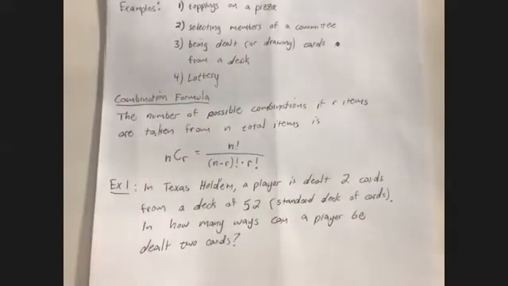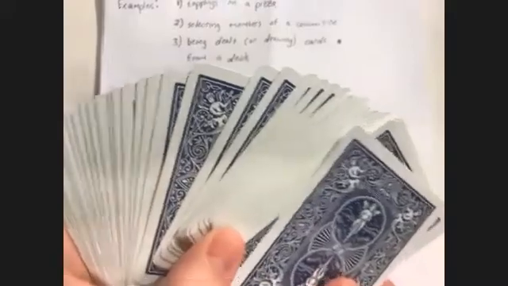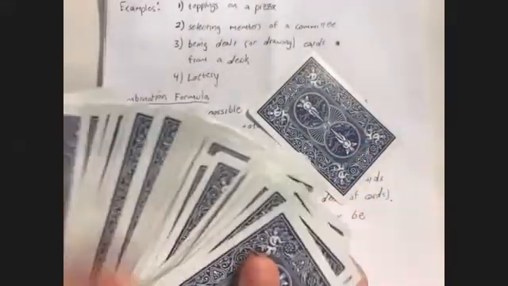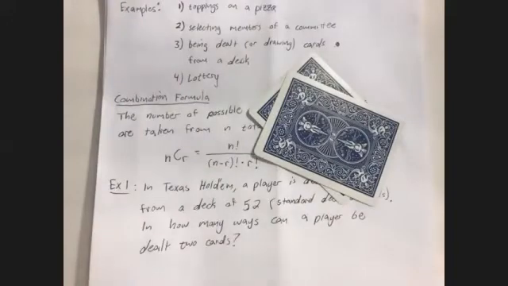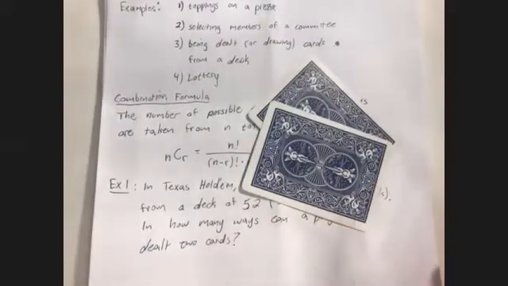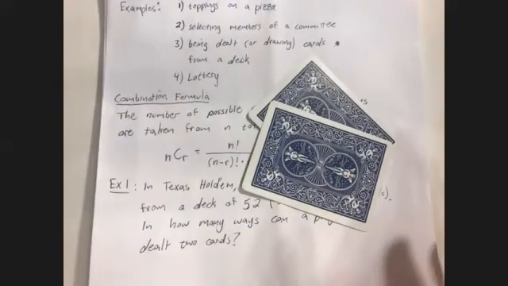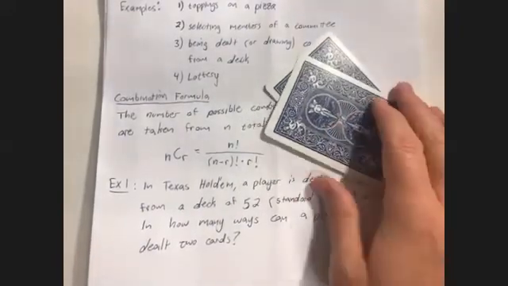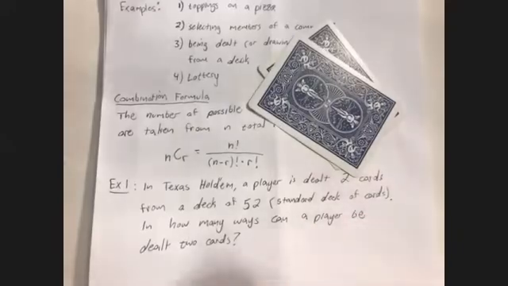Okay, so I grab my deck of cards again. Basically, if you draw 2 cards or are dealt 2 cards, I'm just going to grab 2 randomly. So in how many ways could I do that? Well, I don't really need to see what the cards are. I can still work the problem out. We will look in a second.